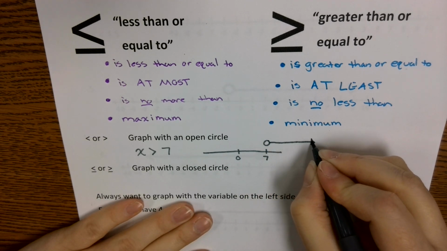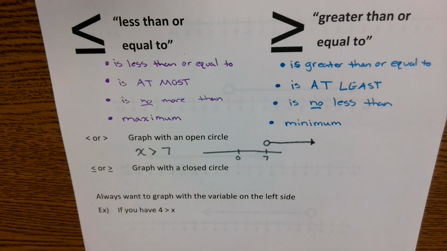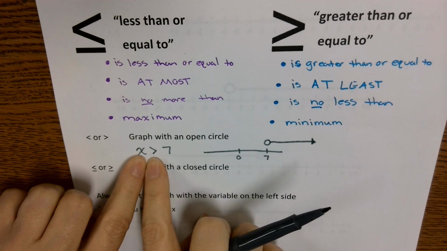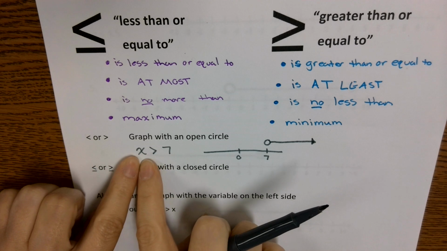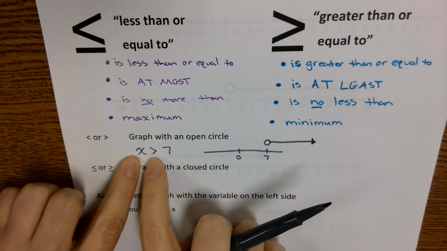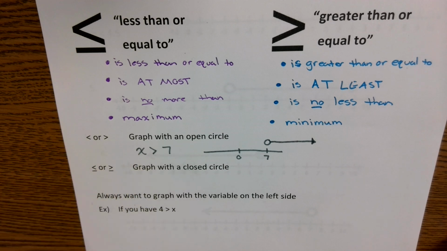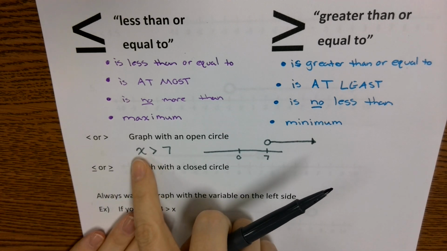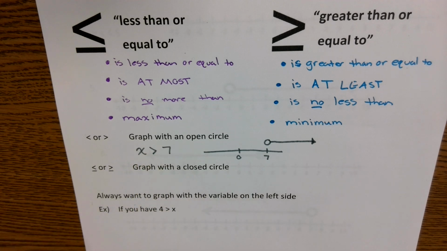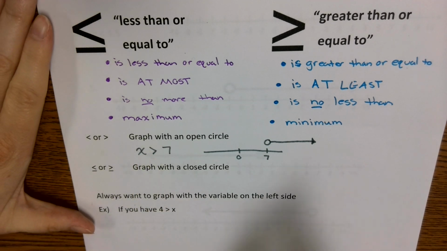Remember, it's very important that when you are graphing, you want to make sure that your variable is on the left side. The reason for that is because when we're looking at our inequality statement, if our variable is on the left side, our inequality sign is pointing the direction that your graph is going to go. If your variable is not on the left side, then your inequality is pointing in the opposite direction. Okay? All right.